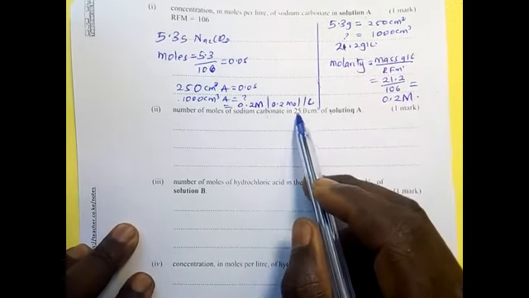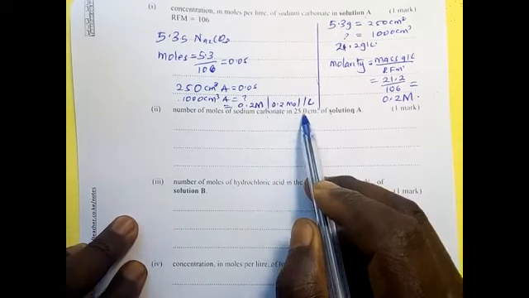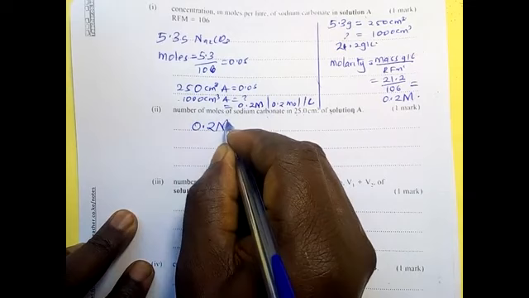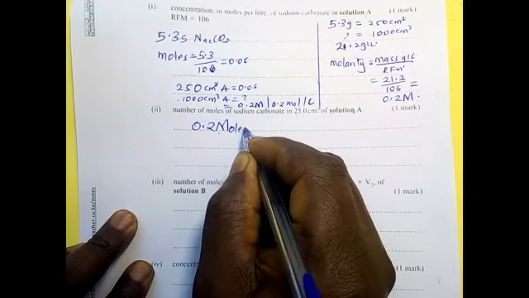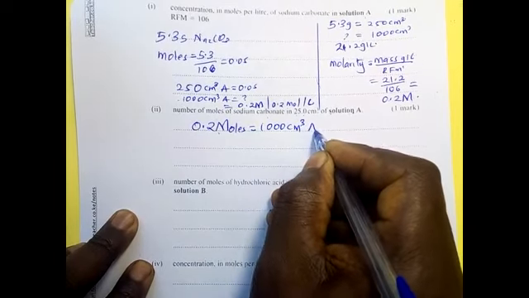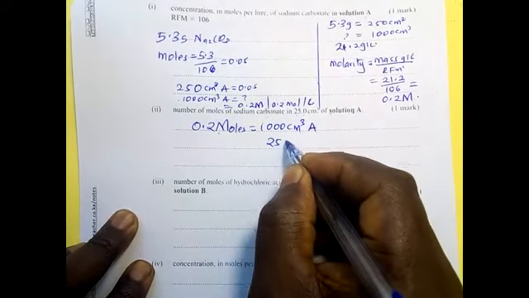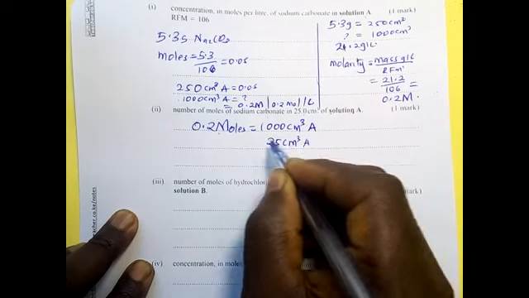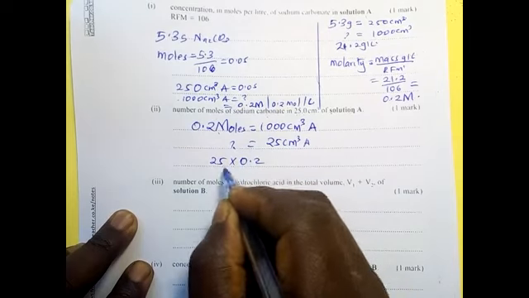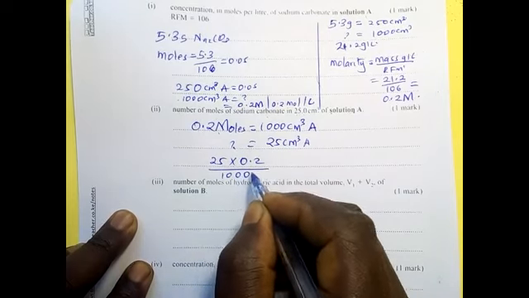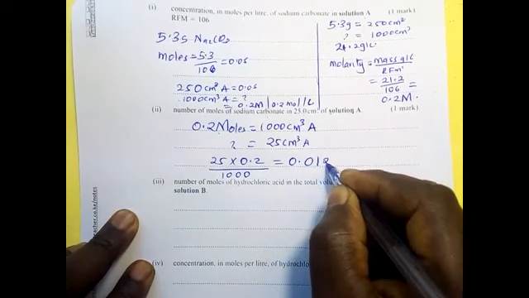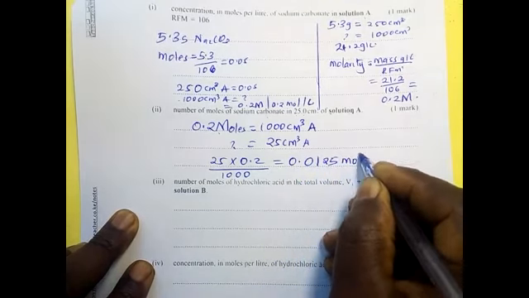Then we ask what will be the number of moles in 25 centimeters cube of solution A. So we'll say 0.2 capital M means number of moles in 1000 centimeters cube of solution A. Then we ask 25 centimeters cube of solution A will contain what moles? 25 times 0.2 divided by 1000, which will give you 0.0125 moles.